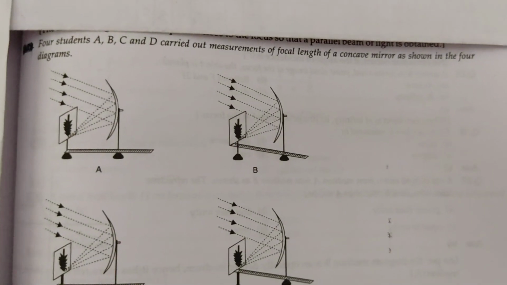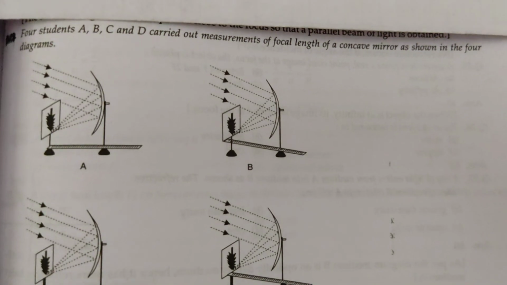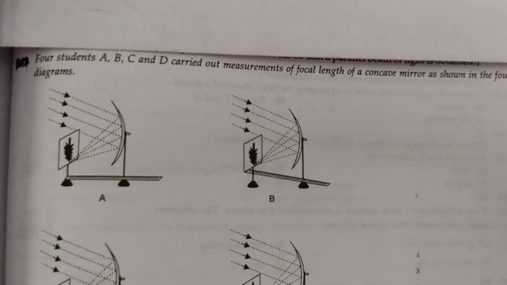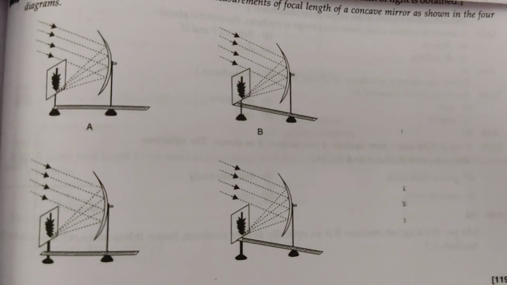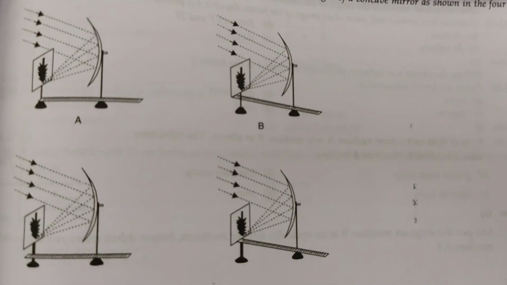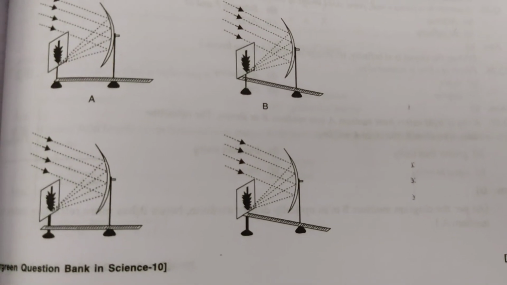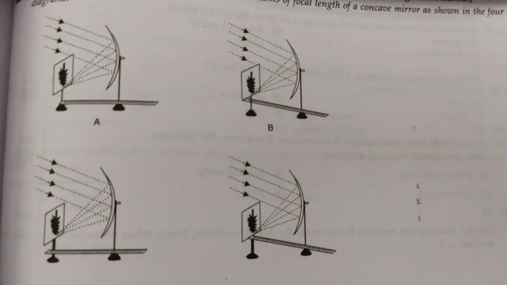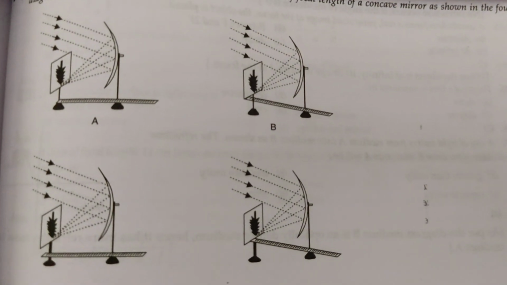Now the last MCQ is, 4 students A, B, C and D carried out measurements of focal length of a concave mirror as shown in the 4 diagrams. 4 diagrams are drawn here and you have to choose the one which will give the best result for focal length. In each of these diagrams, they have shown that the parallel rays are meeting at a point on the screen and the image is formed, which is real and inverted. So the ray diagrams are correct in each of these 4 diagrams. You have to see the best setup.